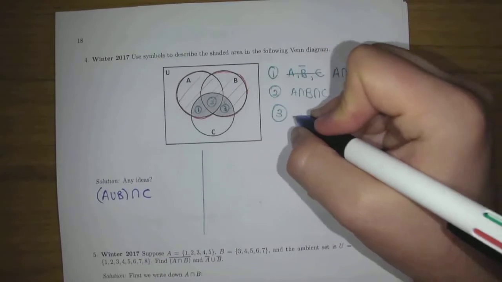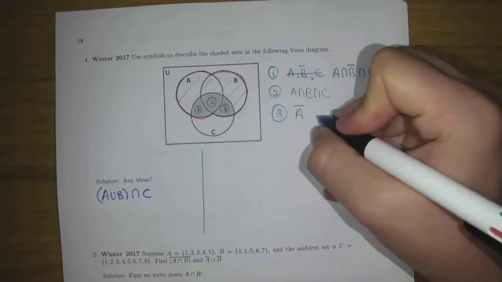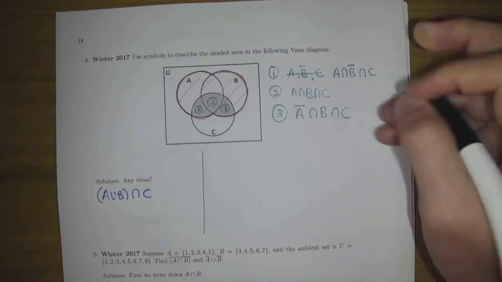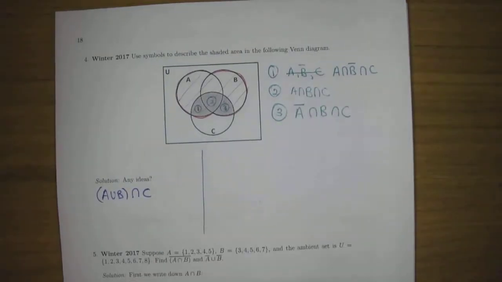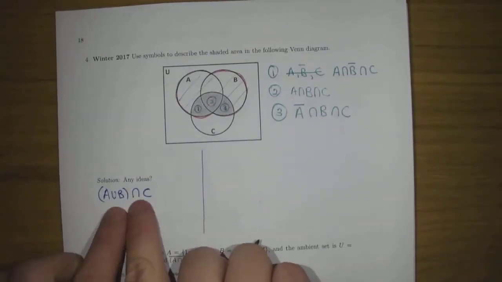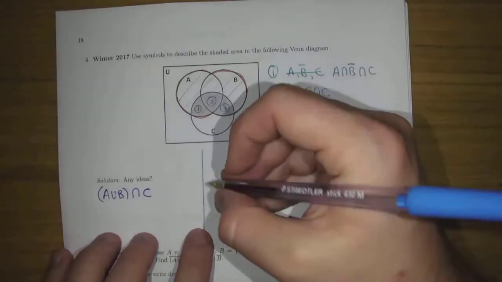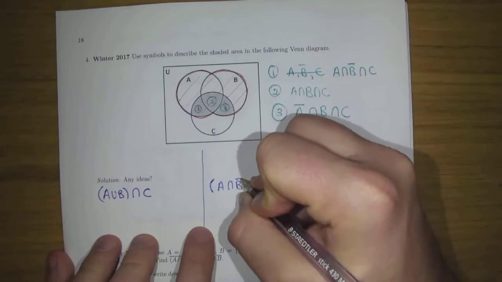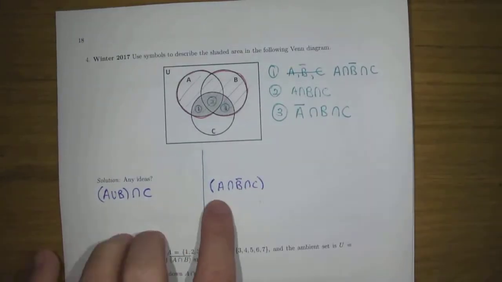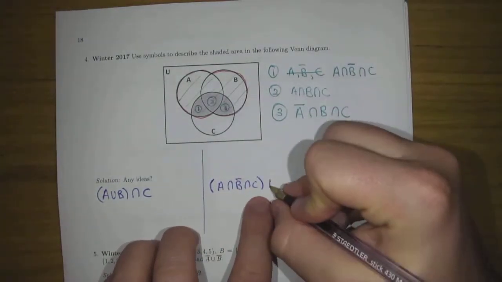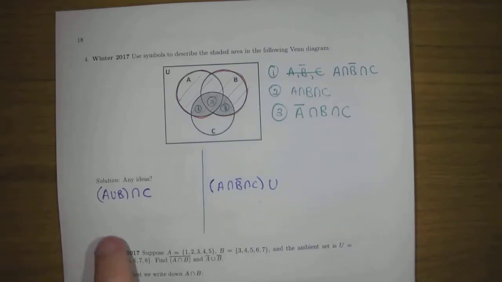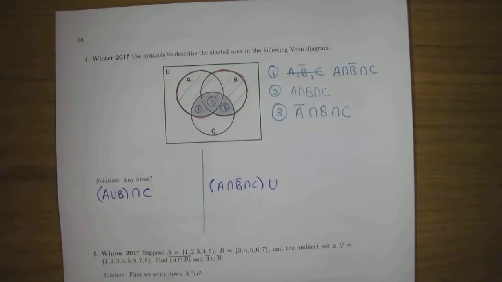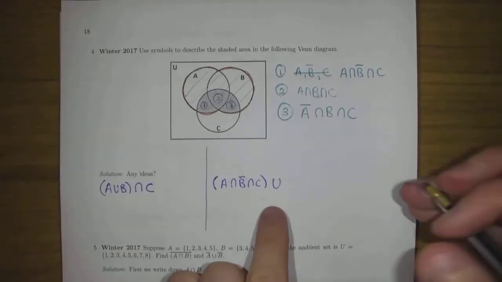And the third region, is it in A? No. Is it in B? Yes. Is it in C? Yes. And we can form the union of all three of those. I think it's easier if you just see this, but it mightn't be possible. So let's write down A and not B and C. You definitely need the brackets here because otherwise it's not clear. If I do the intersection first or the union first, they're different things. So it's very important that you do the brackets.